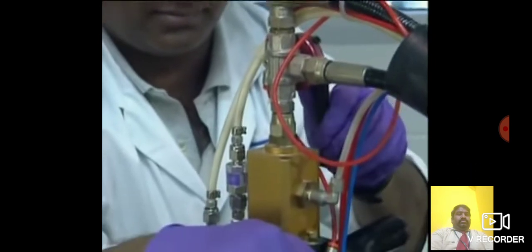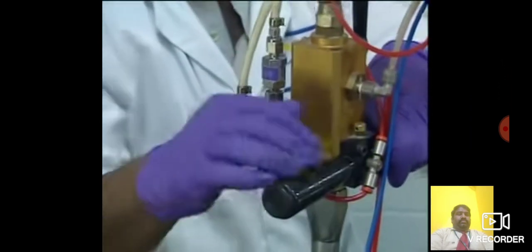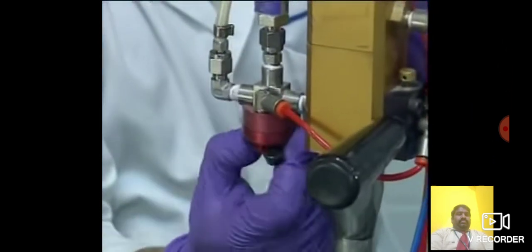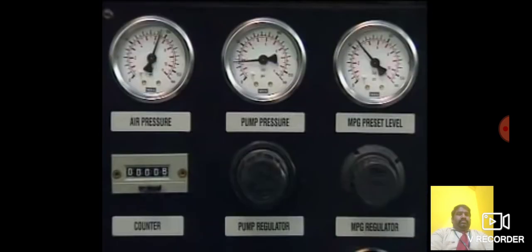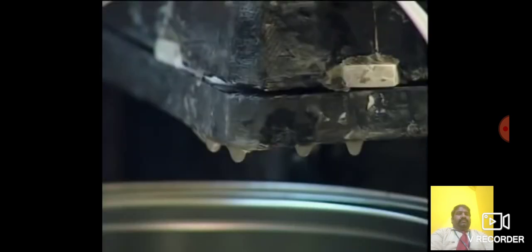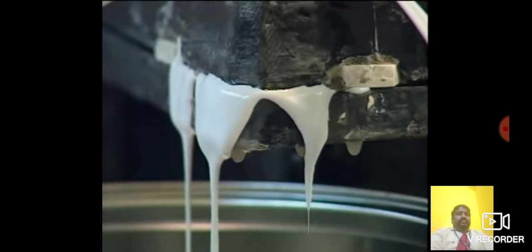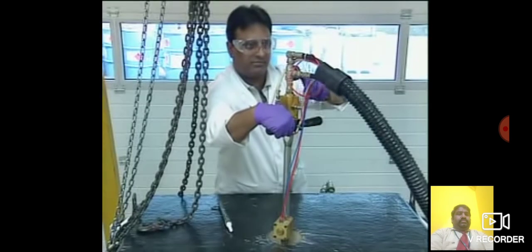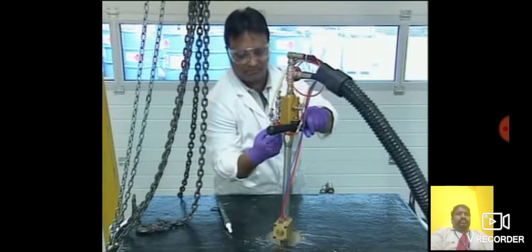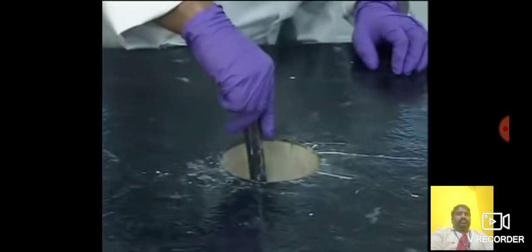Machine options such as the mold pressure guard, or MPG, ensure that the injection is controlled and that the molds are not overpressurized. It will be expected to see a small amount of resin at the vents to ensure that the mold is full. Once injection has been completed, the injection head is removed, a stopper is placed in the injection hole, and the machine is flushed with solvent.